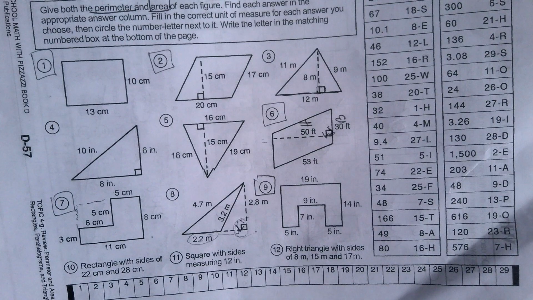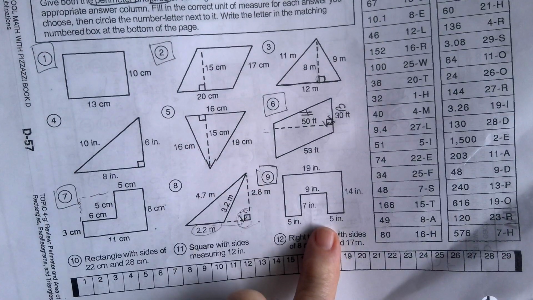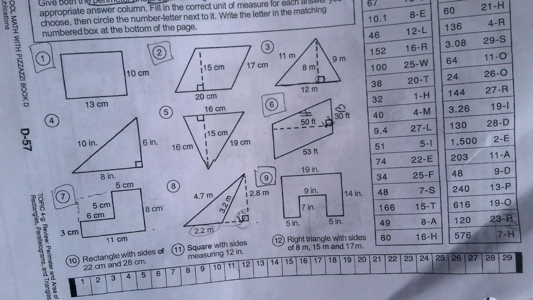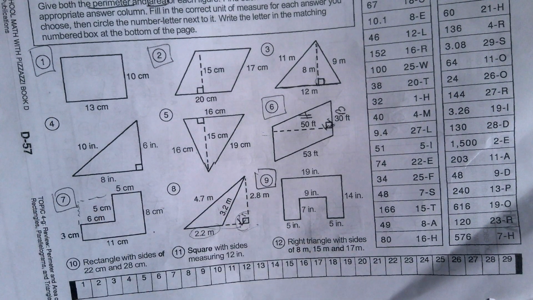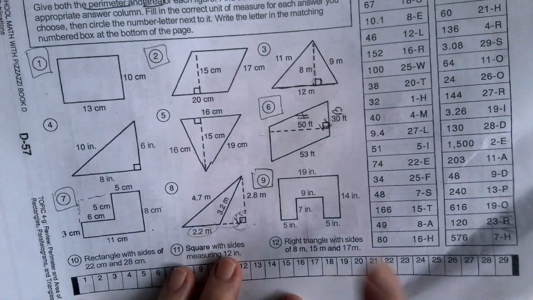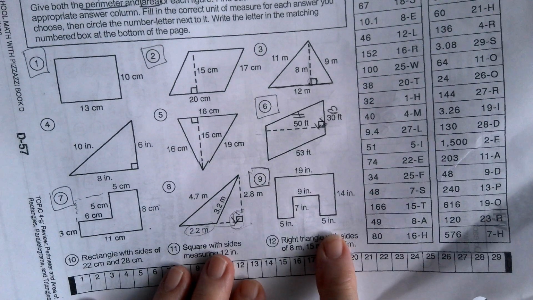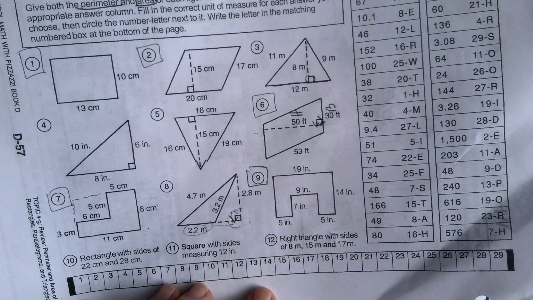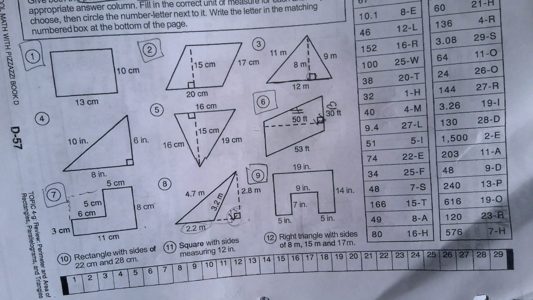No, I said you're doing 1 through 9. I just boxed those off because those are all base times height, base times height. Except the last 2 you have to subtract something also. 9 is base times height. You have to take the outer box, base times height, minus the inner box, minus the inner area. And so you would be using base times height.